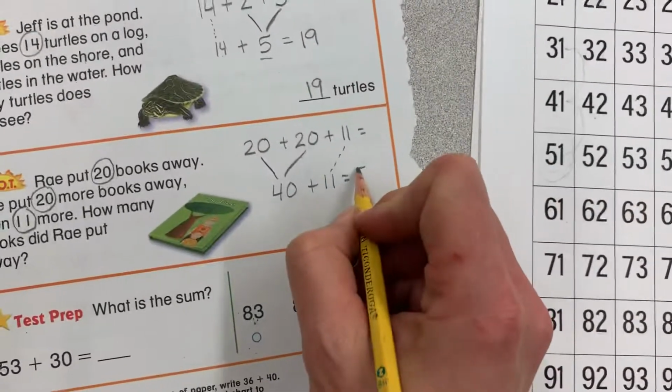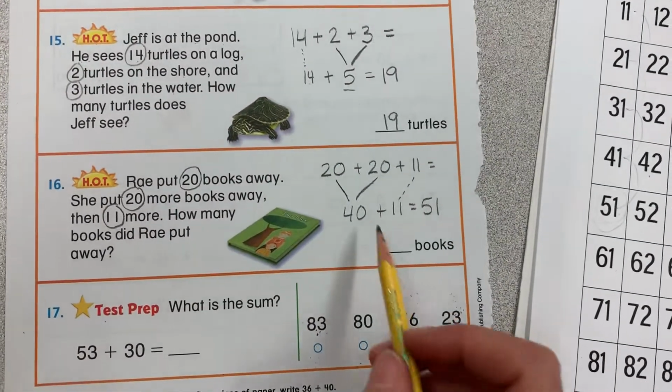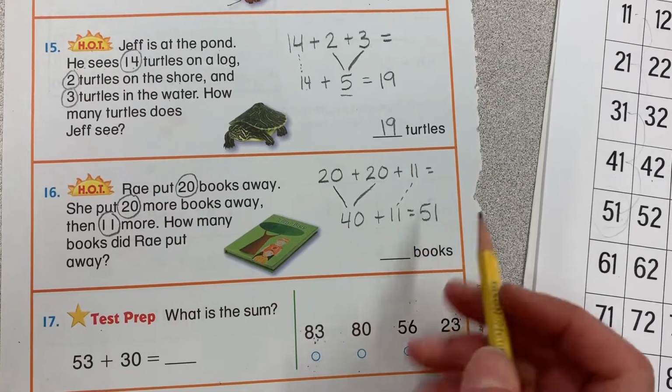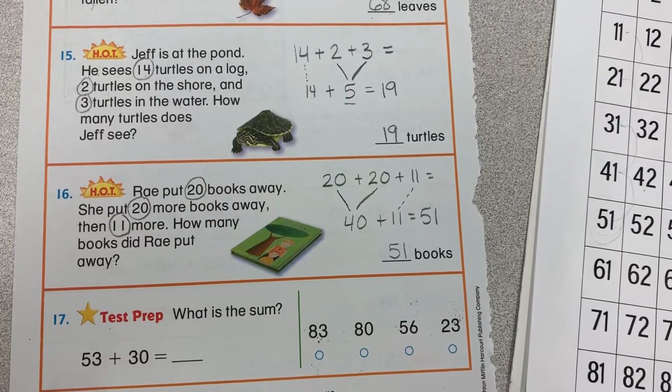51. Woo, I'm hot. We're getting smart though. 40 plus 11 equals 51. Don't forget to write that number down below, 51 books.